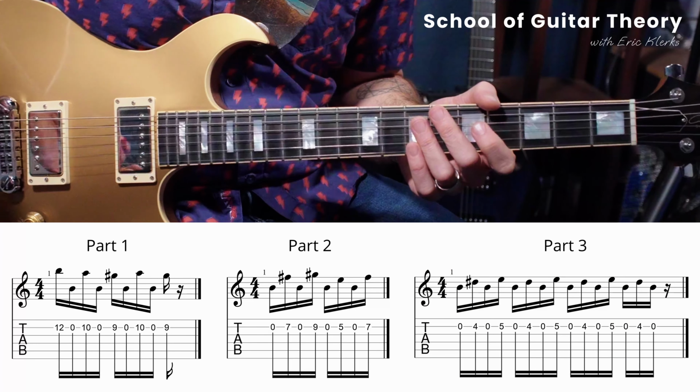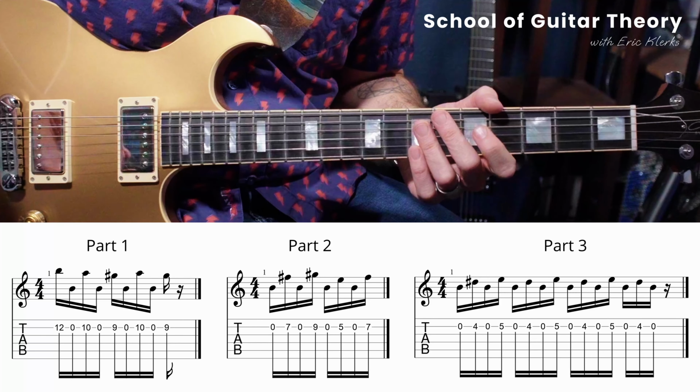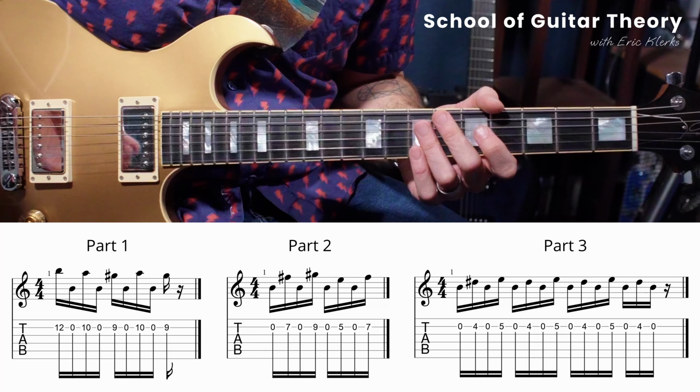You don't have to hit every note perfectly every single time. This is why we practice this stuff. This is why we're learning this together. It's part of the fun of this.